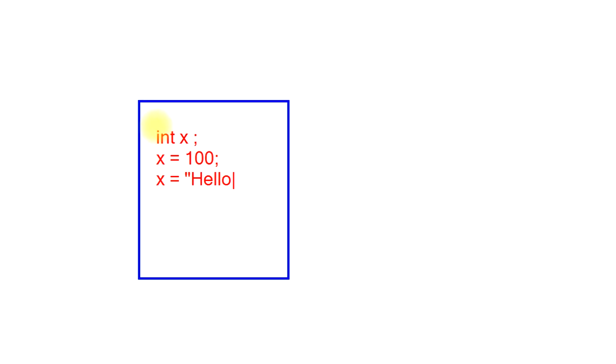So if you don't know what value you are going to assign from the right side, this is the situation where we can use the var keyword: var y equal to, and you can assign anything here. If you assign 100, y is an integer data type. If you assign a string value, then y is a string data type. If you assign false, y is a boolean data type.